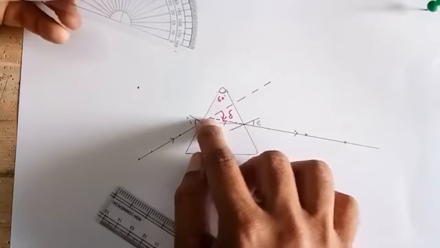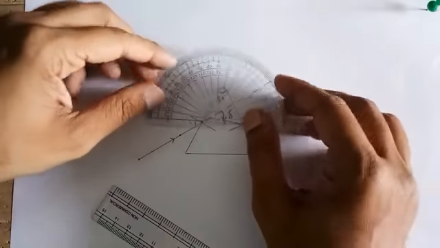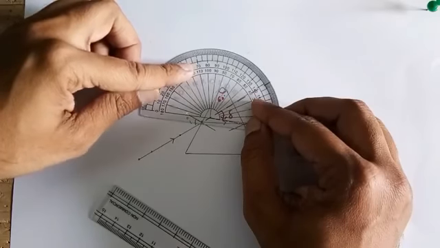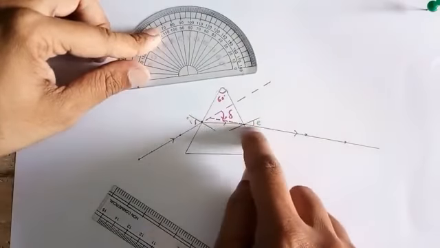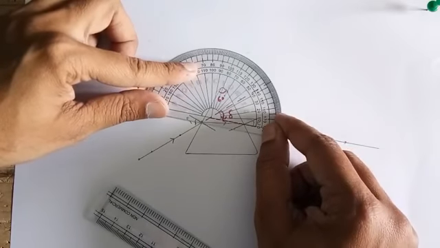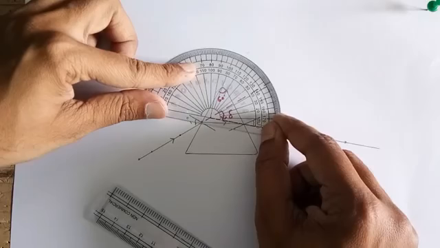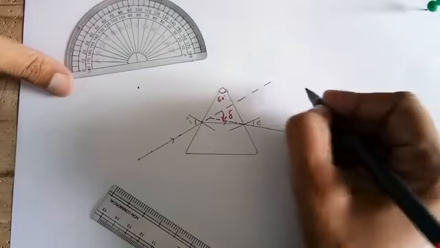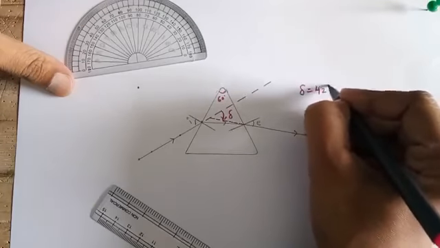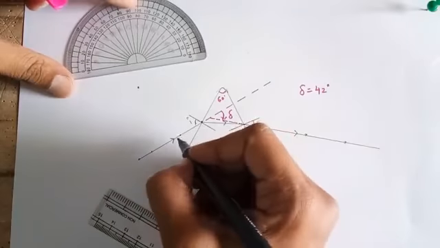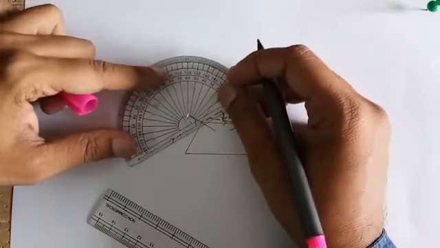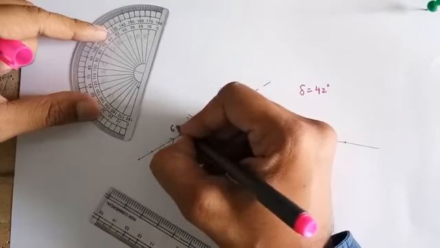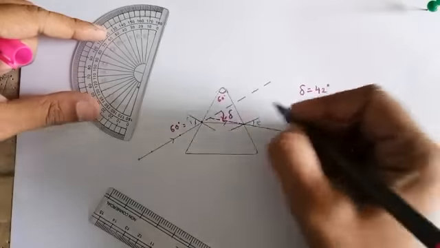See, make sure that this point is falling over here, like this, and the angle of deviation, this line matching with this line, and the angle of deviation is just over 40 degrees. It is approximately 42 degrees. So the angle of deviation for the prism is 42 degrees, right? And I kept the angle of incidence as 60 degrees. So when I kept this angle 60 degrees, I got the angle of deviation as this.